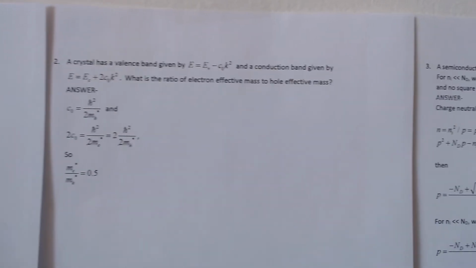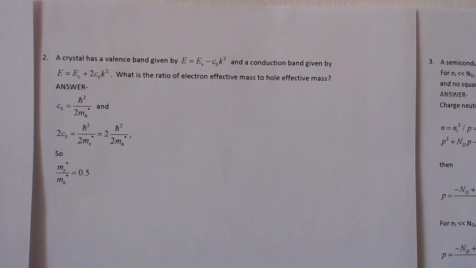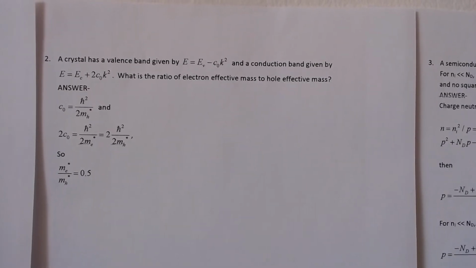Now going on to the second problem. This was testing your understanding of the result of the Kronig-Penney model, which in general is that any band structure, the valence band is given by E sub v minus a quadratic, and the conduction band is given by E sub c plus some quadratic. And so I plugged in a couple of coefficients here, and the question is, what is the ratio of the electron effective mass to the hole effective mass? Now, here I could perhaps have written the answer a little bit more, but we'll go with this.